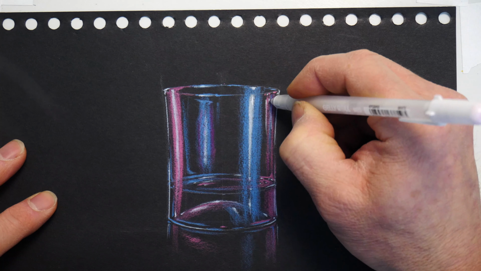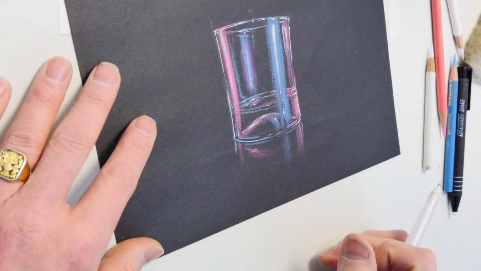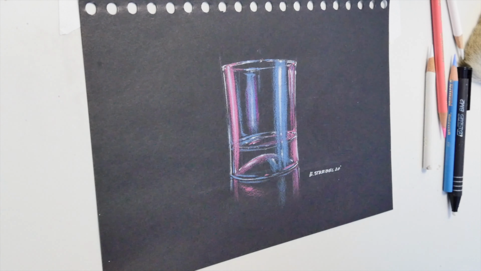We really want to grind in those white highlights. And I'm coming in here with a white jelly roll to add some randomness to those white highlights, because glass is pretty random like that and picks up little bits of light here and there, and that adds to the photorealism.